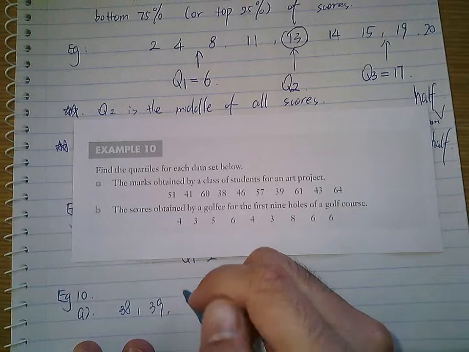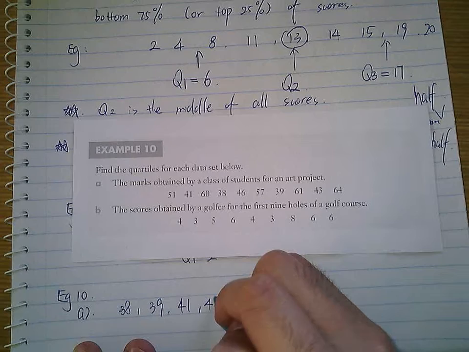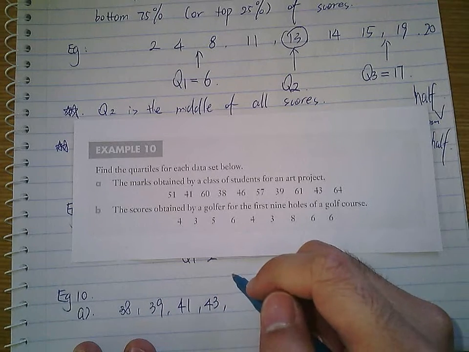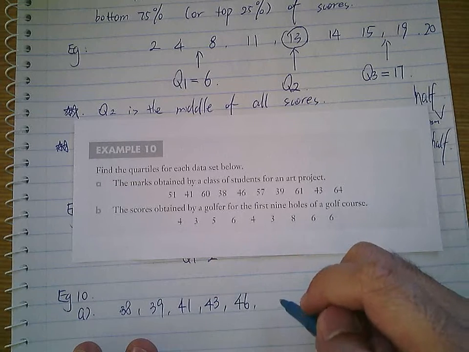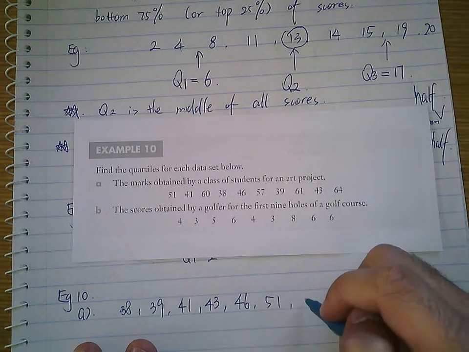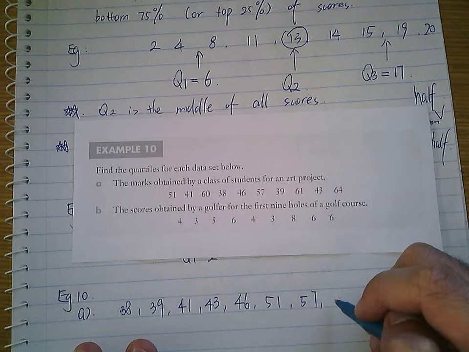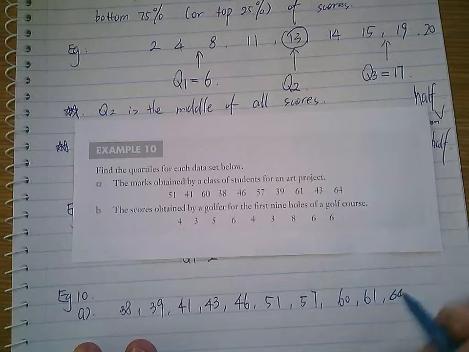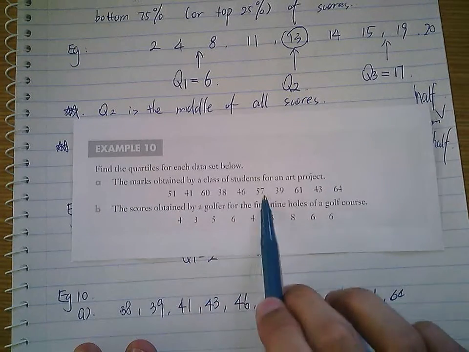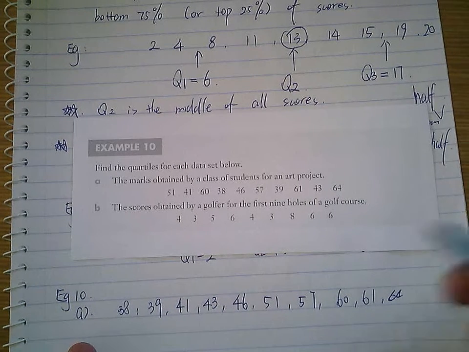39, 41, 43, 46, 51, 57, 60, 61, 64. 1, 2, 3, 4, 5, 6, 7, 8, 9, 10. Oh, lucky. I never got this right.